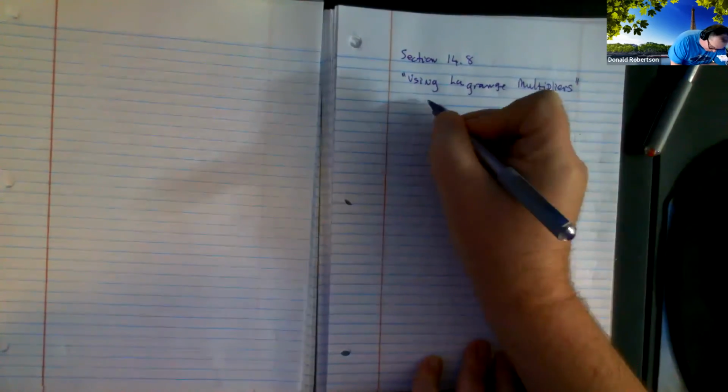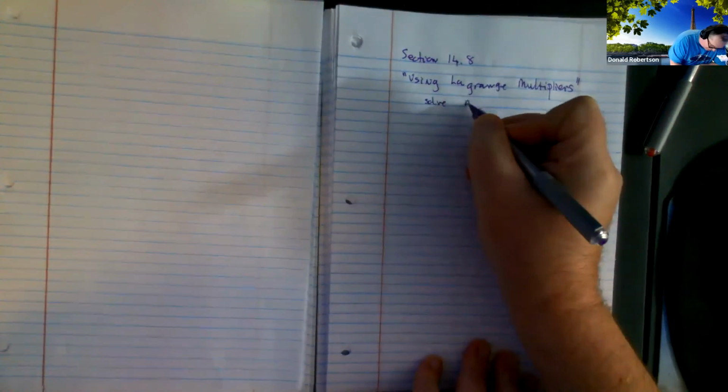I'm going to look at how you do this using what are called Lagrange multipliers. And we're going to use these to solve max and min problems.